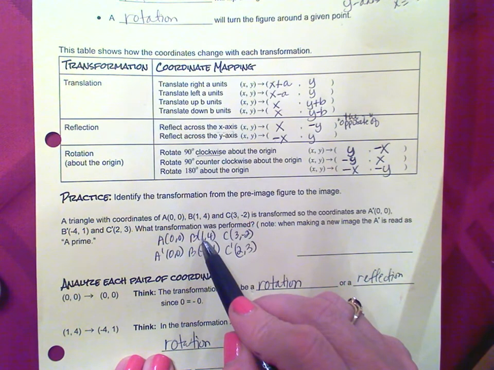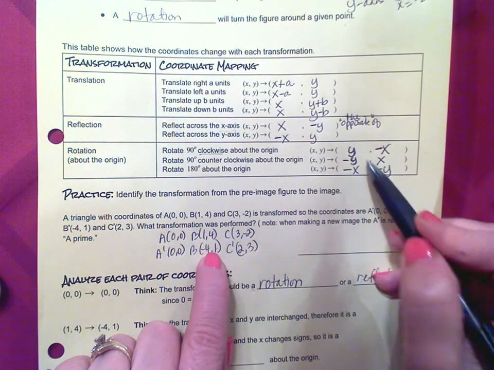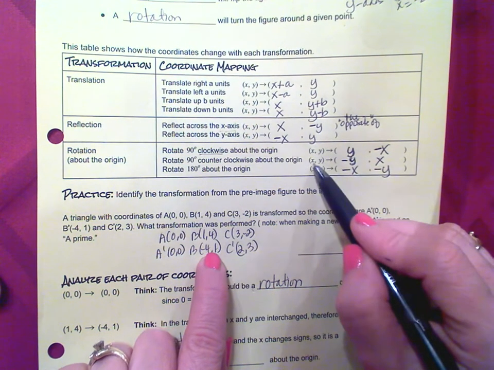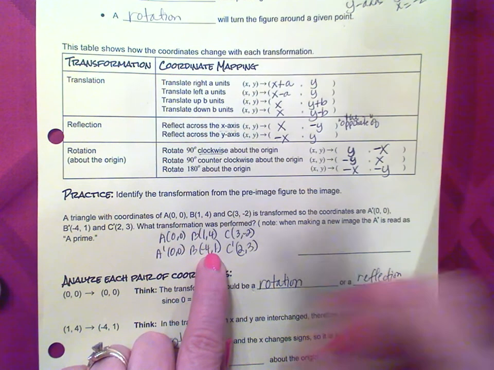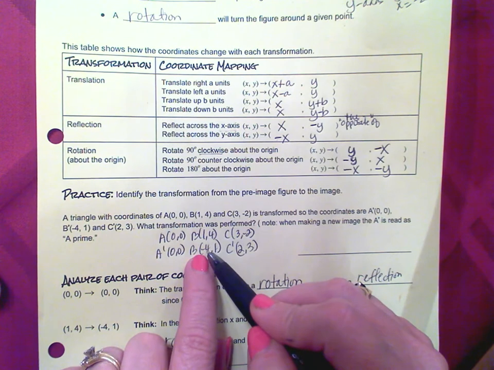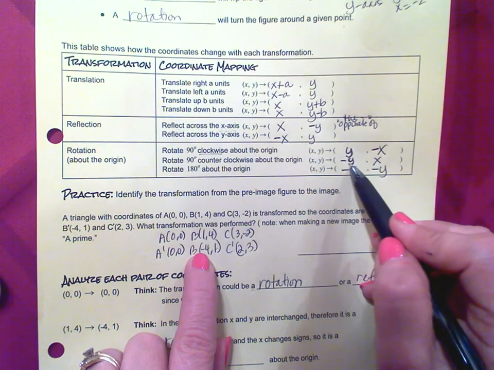So this X value here, 1, when it moved to the Y position, it stayed the same. The Y came up to the X position, but it became opposite.